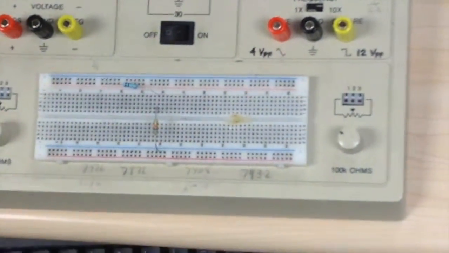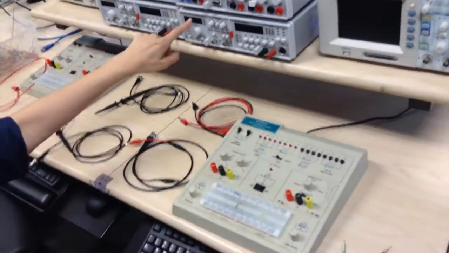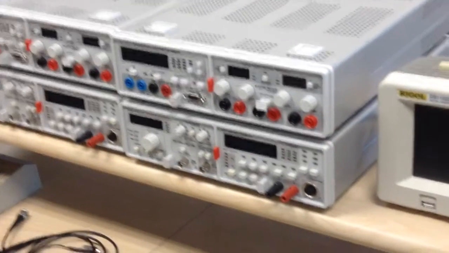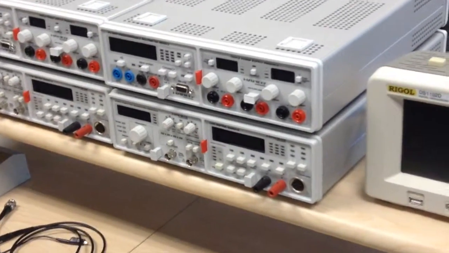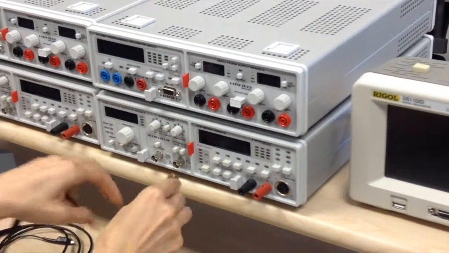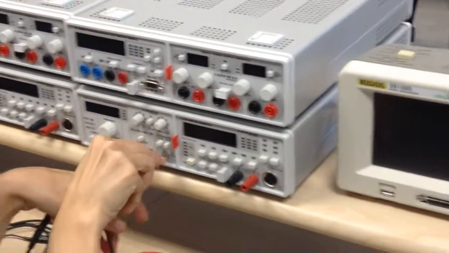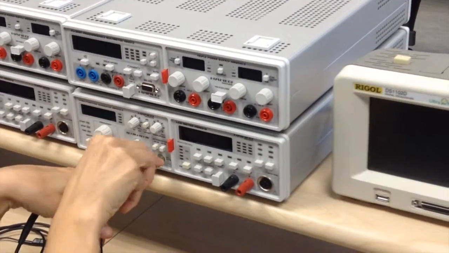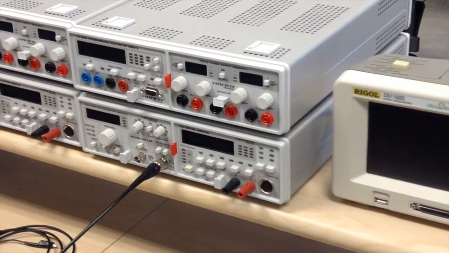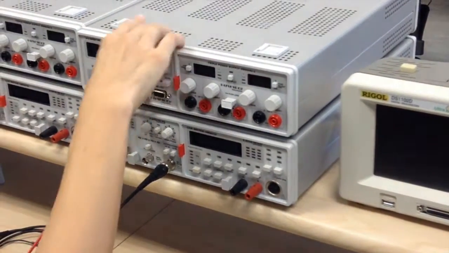Then we're going to need to power our circuit, and we're going to do that with the function generator. In order to set the voltage on our function generator, we're going to connect it to our multimeter.